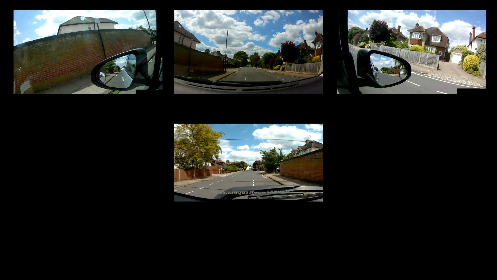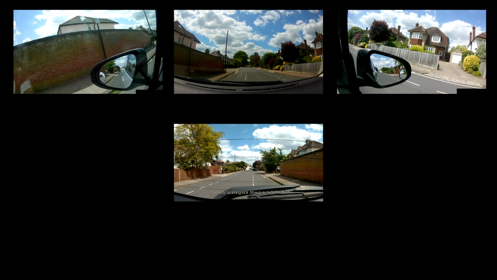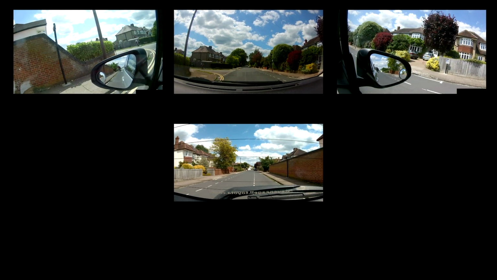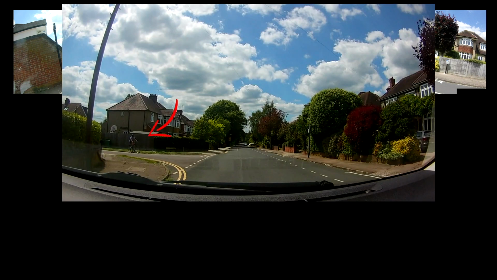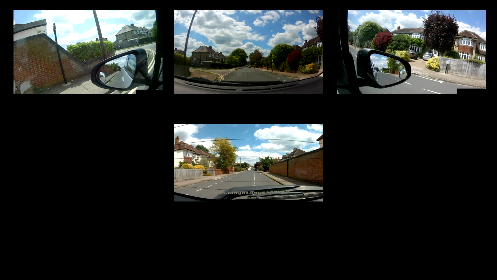4 car lengths from entry and this junction looks clear and open, so brake to 10 miles per hour. Decision time now as we're 2 car lengths away from entry. Do we need to slow down here? Now notice that a cyclist has appeared from the road that we're going to enter. Start braking so we can assess what this cyclist is doing.